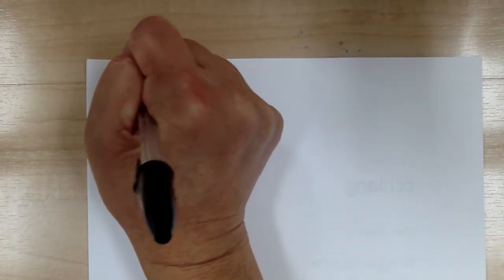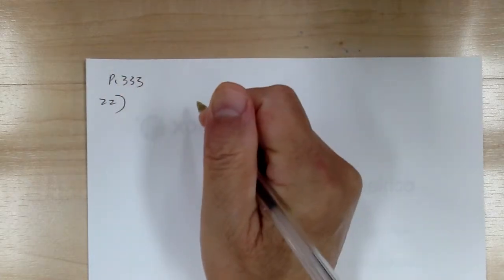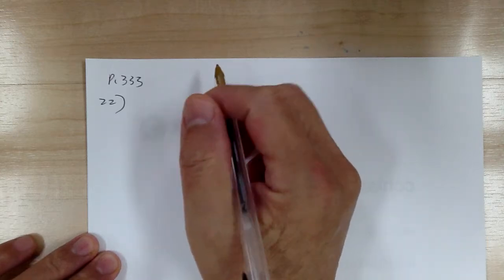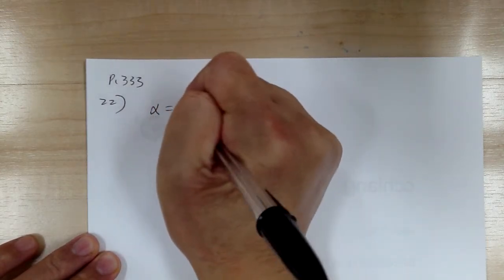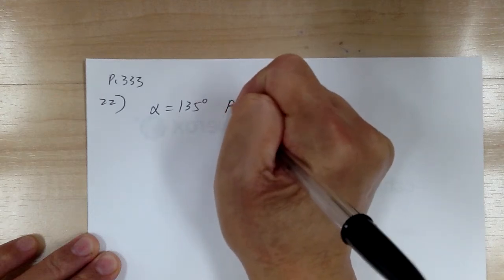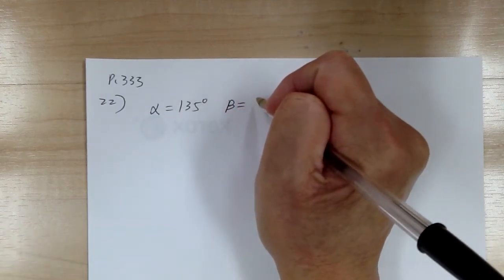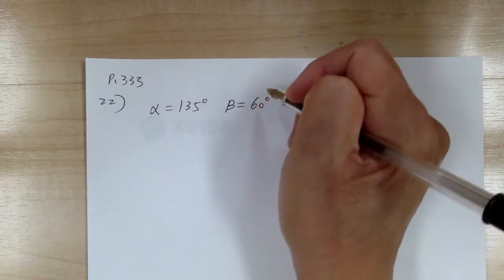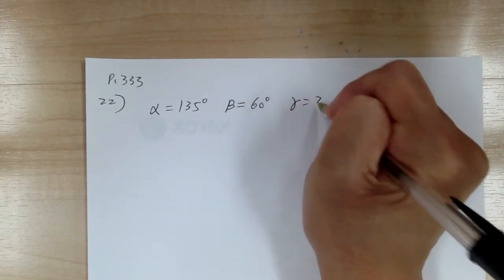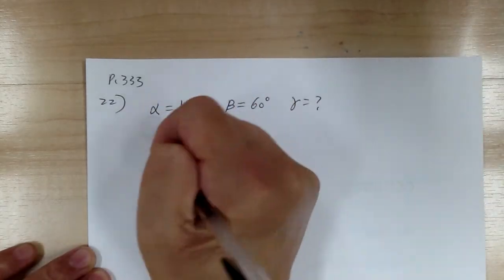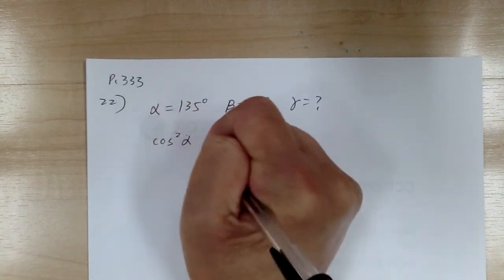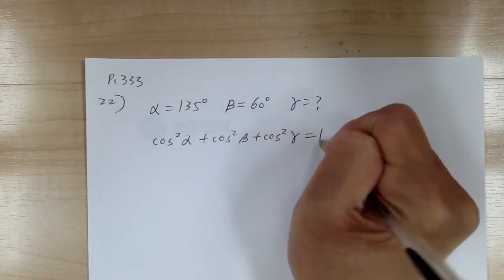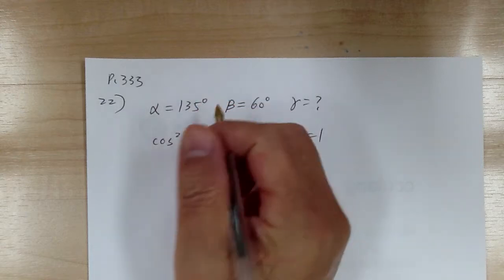Let's go to page 333 and number 22. The information is alpha equal to 135 degrees and beta equal to 60 degrees, and you're looking for gamma. Use the equation cosine squared alpha plus cosine squared beta plus cosine squared gamma equal to 1. So substitute all the information in here.